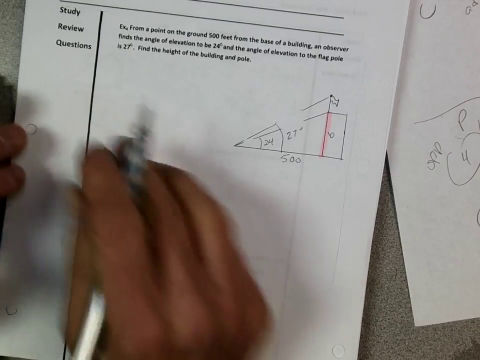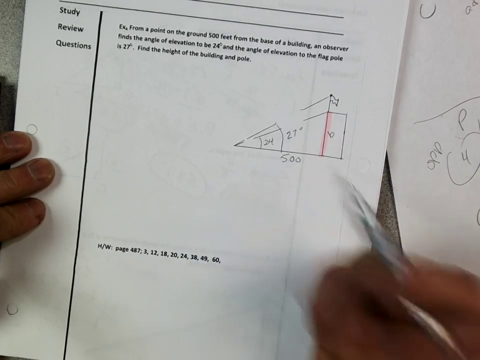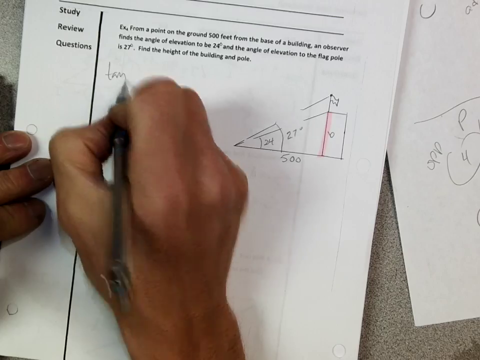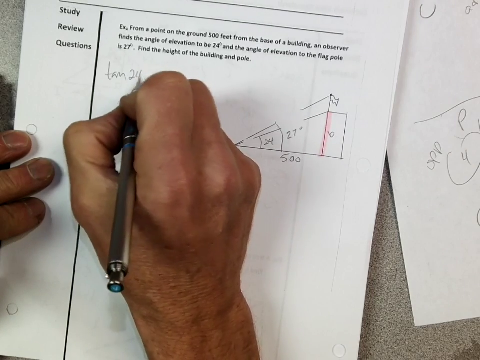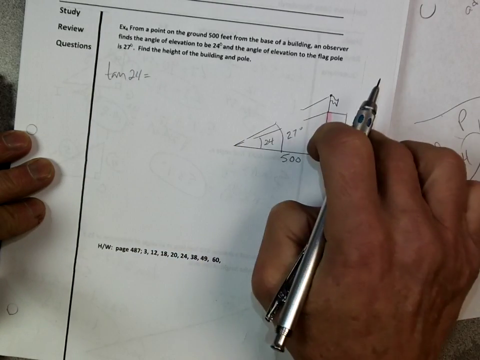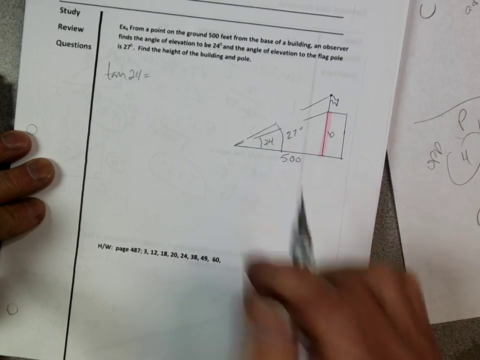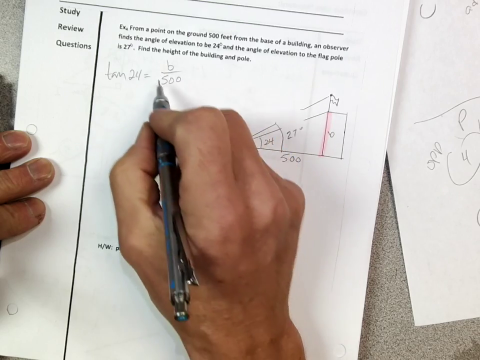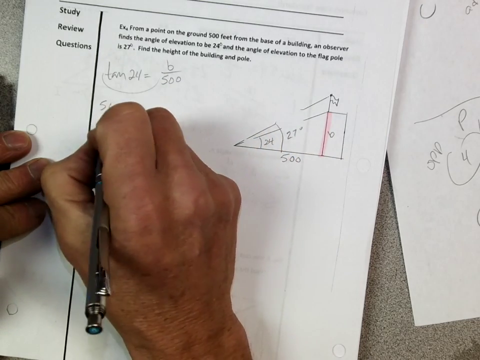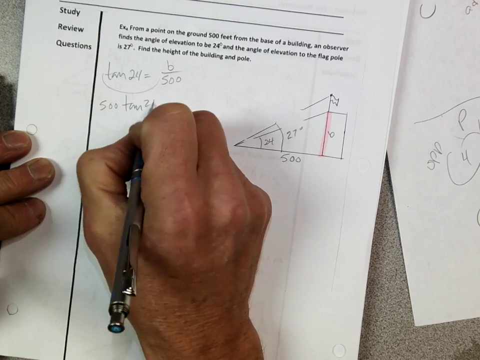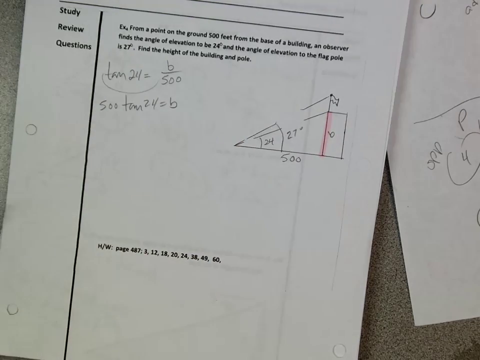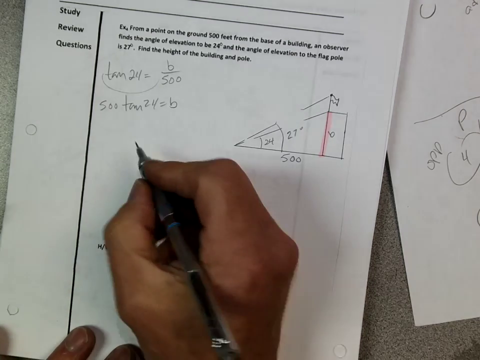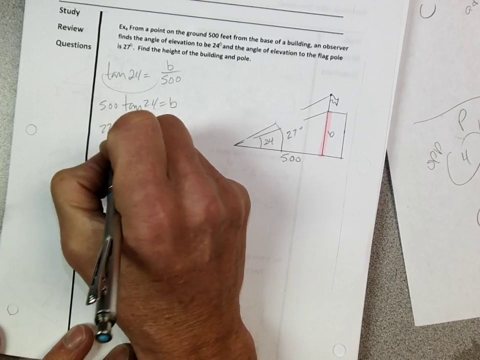Then I'm going to set up opposite over adjacent, tangent again. Tangent of 24 is equal to B over 500. Multiply by 500. Tangent 24 equals B. So we'll just go 500 tangent 24, and I get an answer of about 222.6 feet.